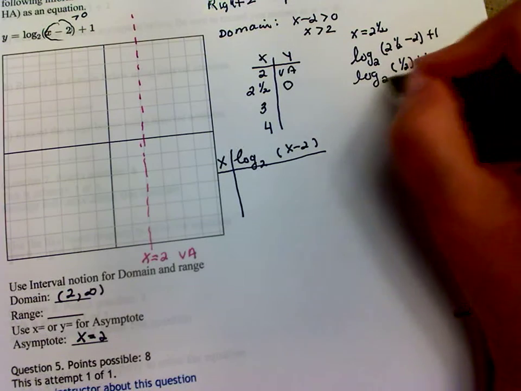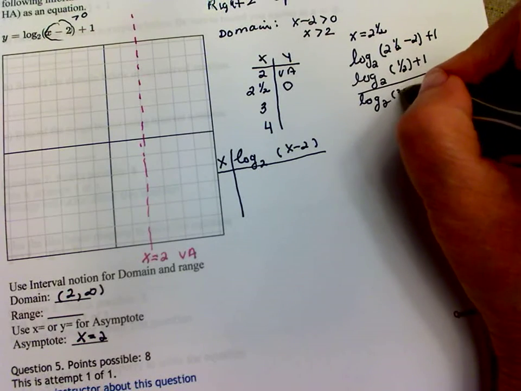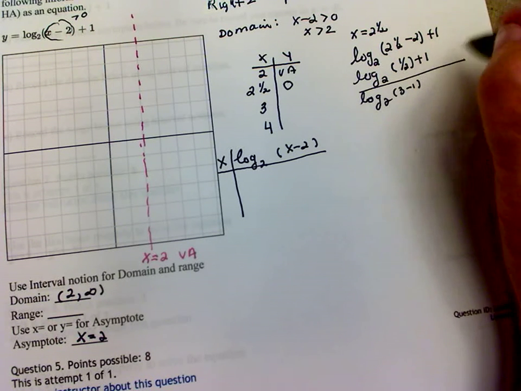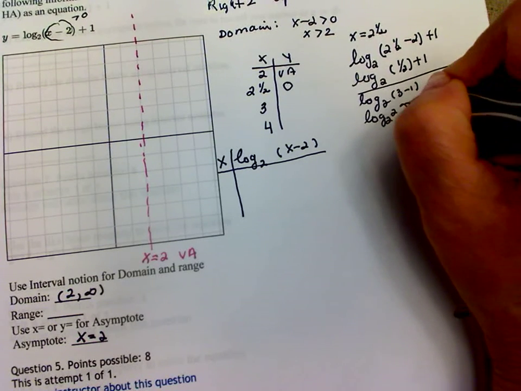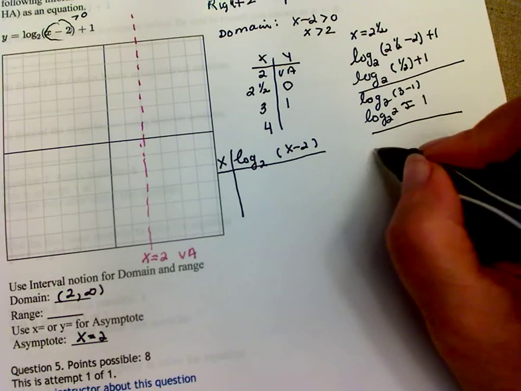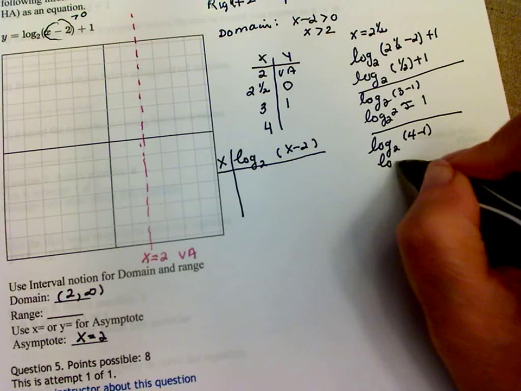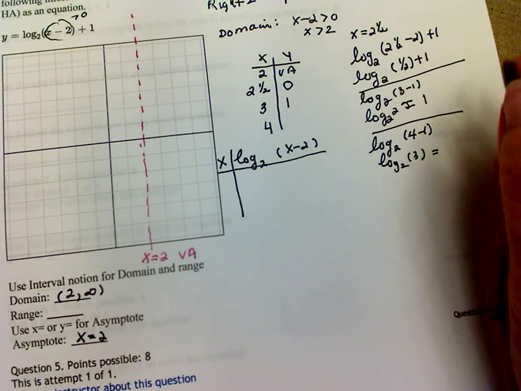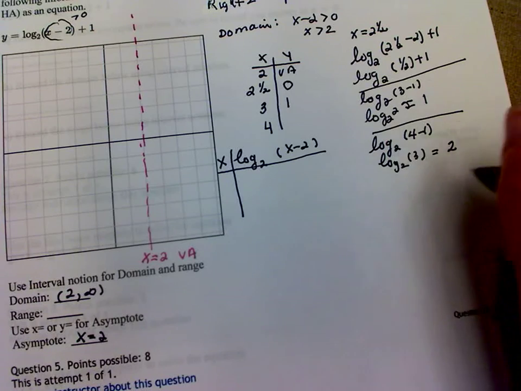And if I do the same thing, this would be log base 2 of 3 minus 2, plus 1, which is log base 2 of 1 plus 1, and log base 2 of 1 is 0, so that gives 1. And log base 2 of 4 minus 2, plus 1, which is log base 2 of 2, plus 1, and log base 2 of 2 is 1, so that gives 2. And that can't be right.